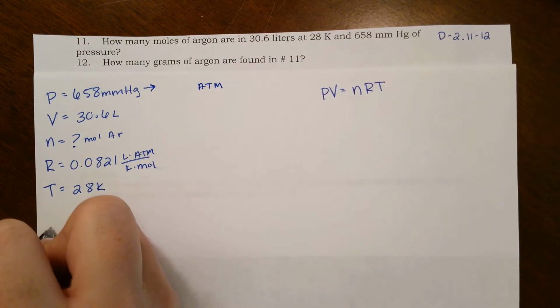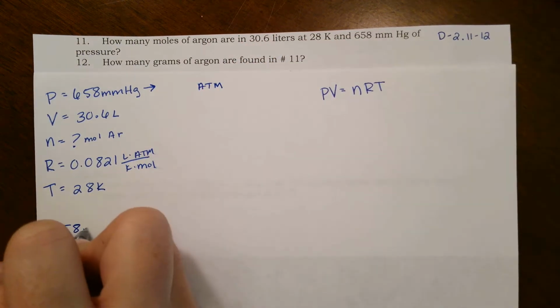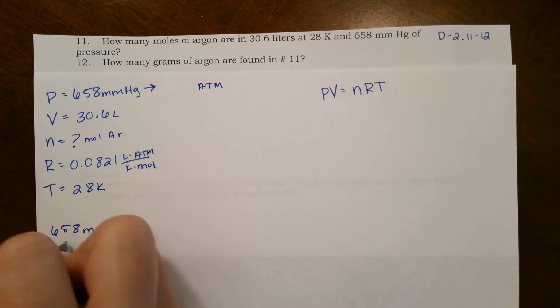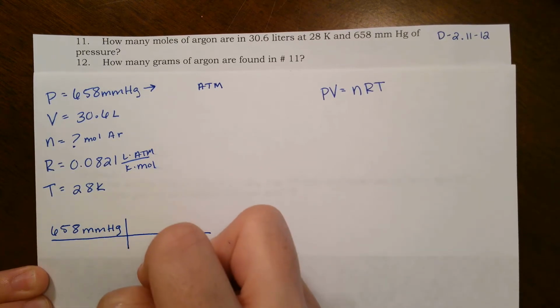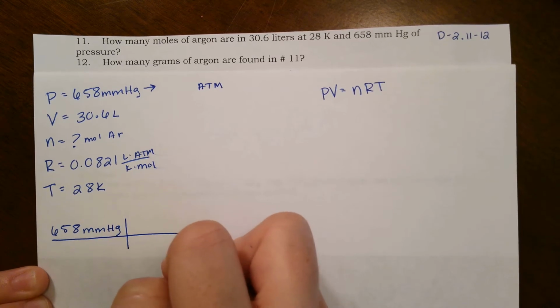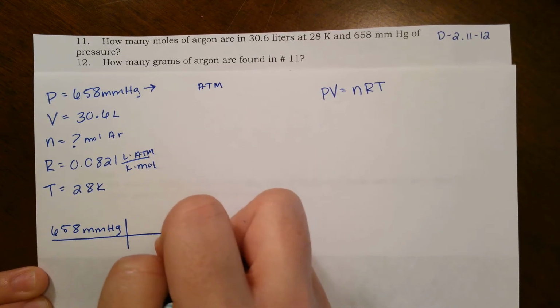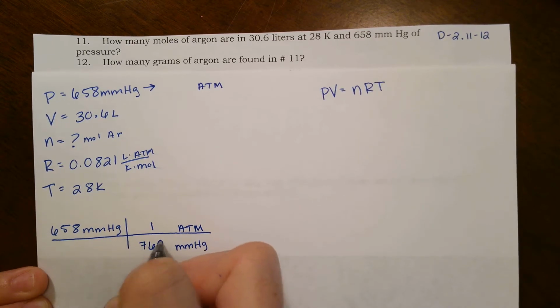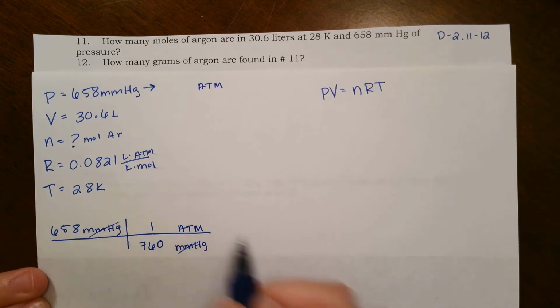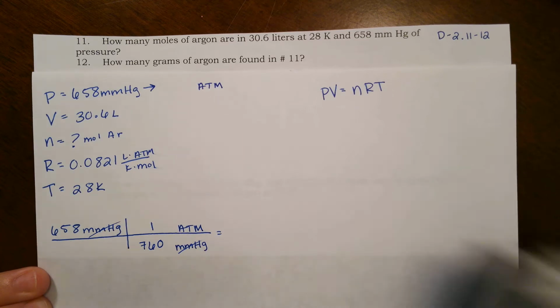So to do that, we're going to say 658 millimeters mercury. Millimeters mercury up top means it's going to the bottom. ATM is going up top. So 1 ATM is equal to 760 millimeters mercury. Those units cancel. You plug it in.